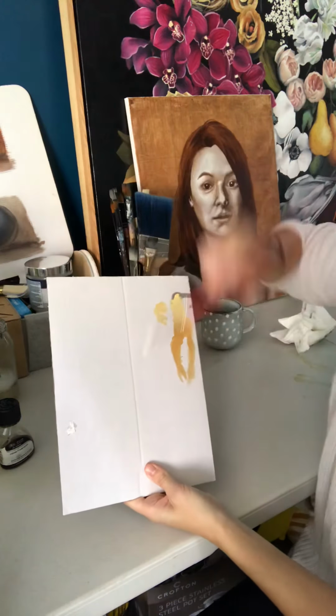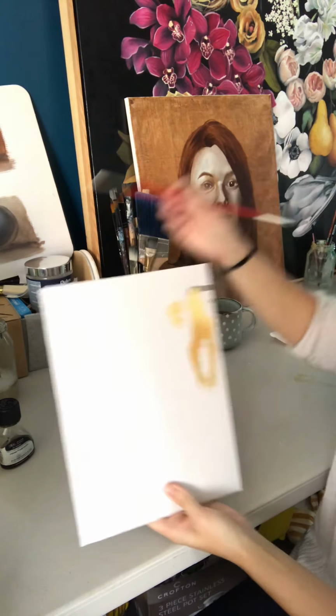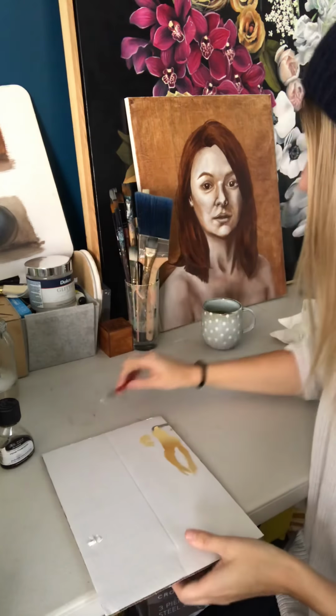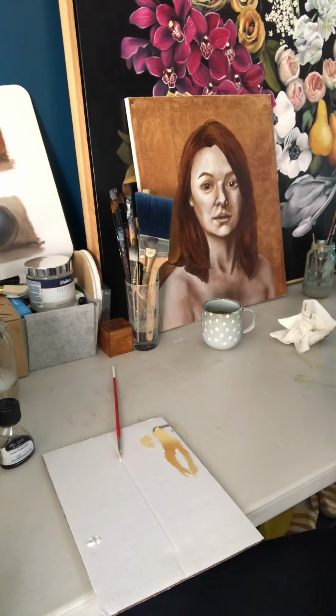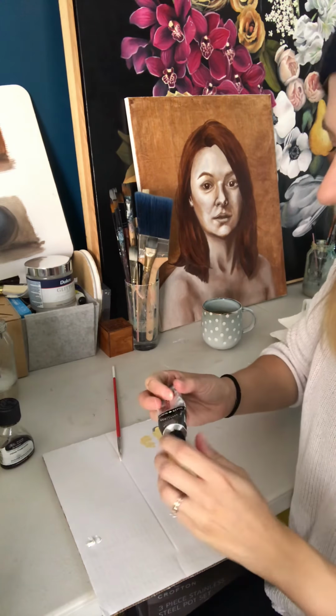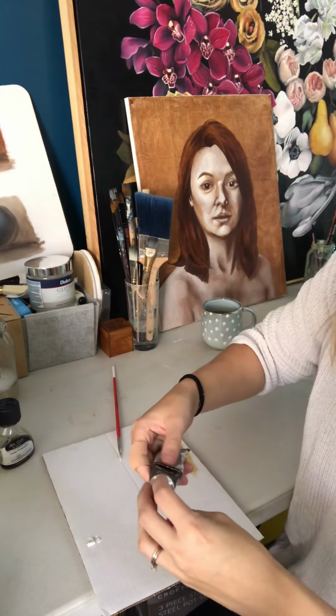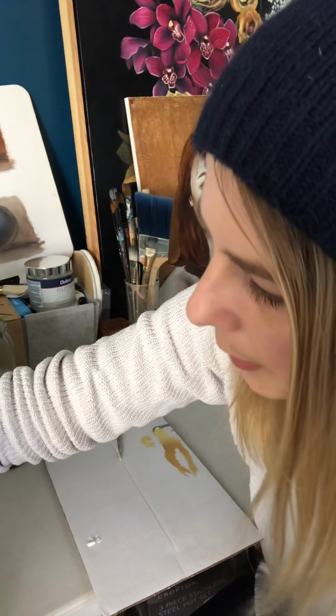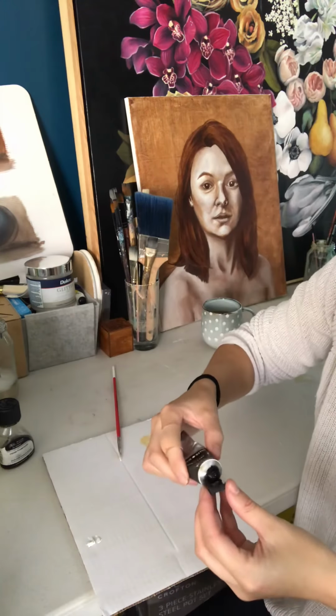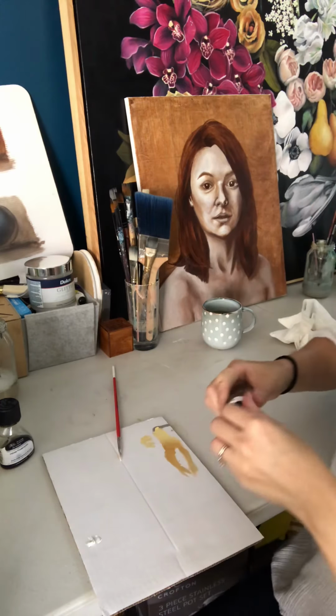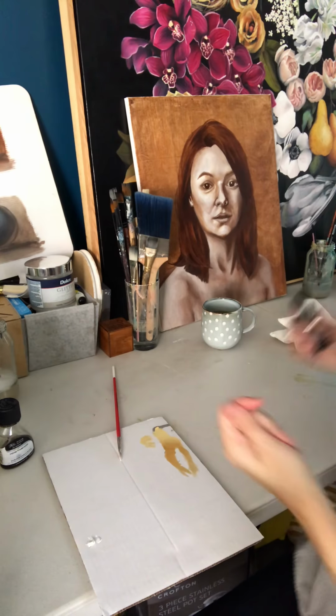Okay, alright, so I've put white paint here. Black. So if you've got your titanium white and your lamp black, it doesn't really have to be lamp black, but every black is different. They're not the same. So just bear that in mind.